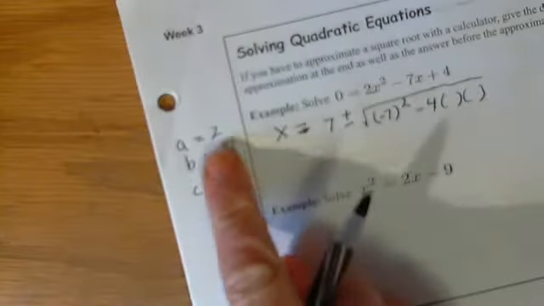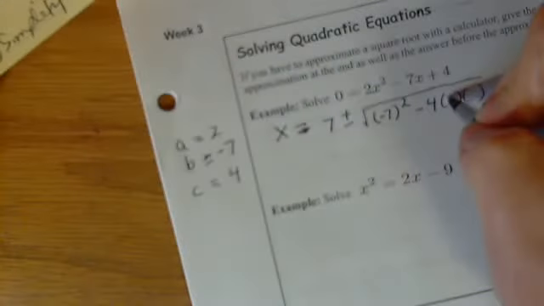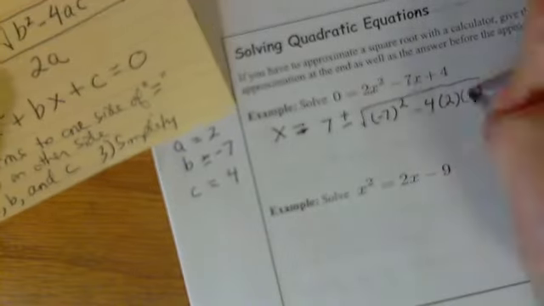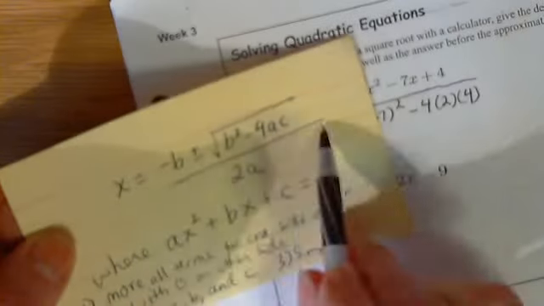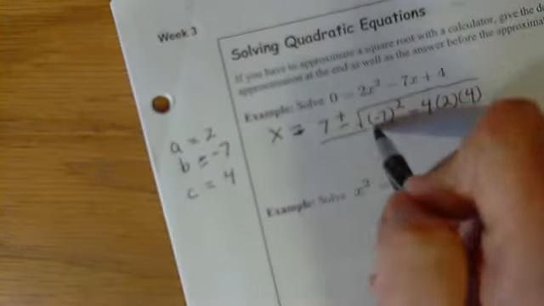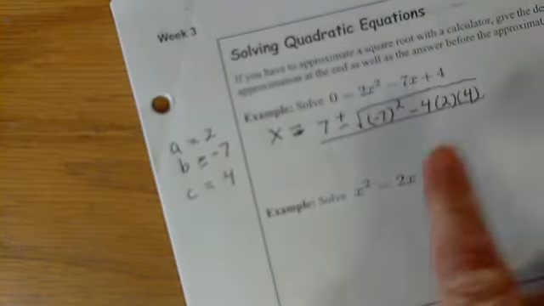Alright, so A is 2. Put it in the first pocket. And C is 4. Put it in the second pocket. Now, don't forget the bottom of the ratio. Draw a quotient bar, or dividing bar, all the way from under the 7 across underneath the square root sign.